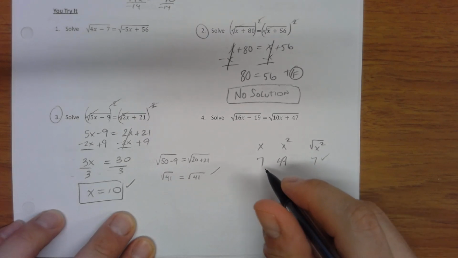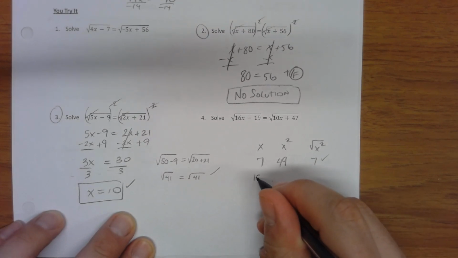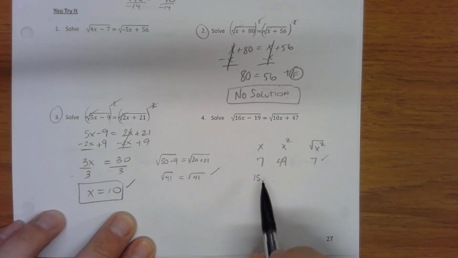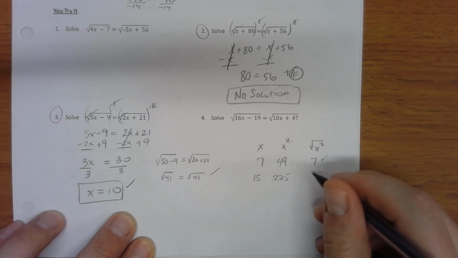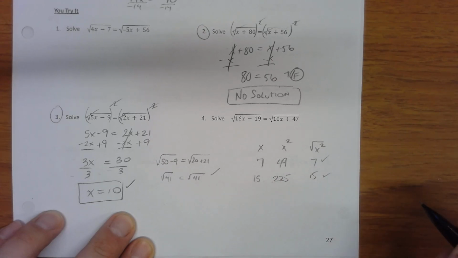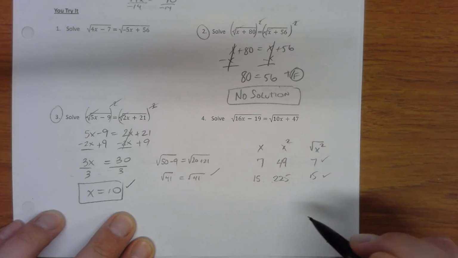Let's do another number. Let's do like 15. 15 is the number we start with. Square that number, you get 225. Square root 225, you get back 15. So these are the same number we start with. Is that always true?